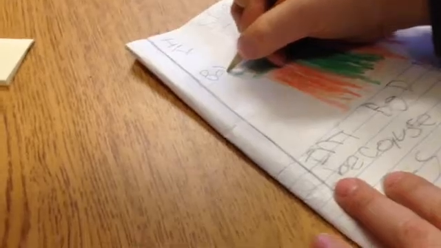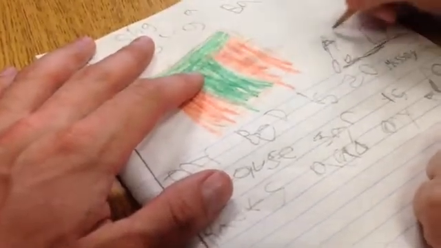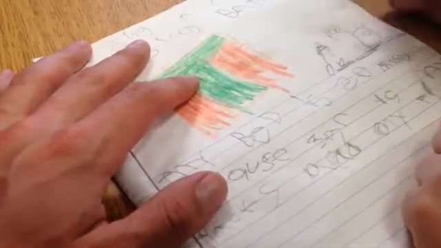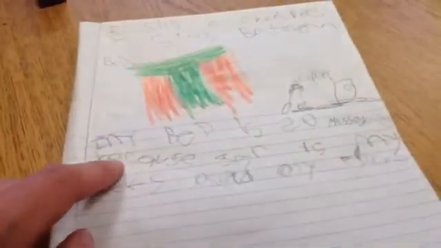So you've got your bed. And then what's this picture down here? Door. Okay. That's a door. Let's sound it out. What do you think? Door. Okay. So we've got... Now, here's your opener.